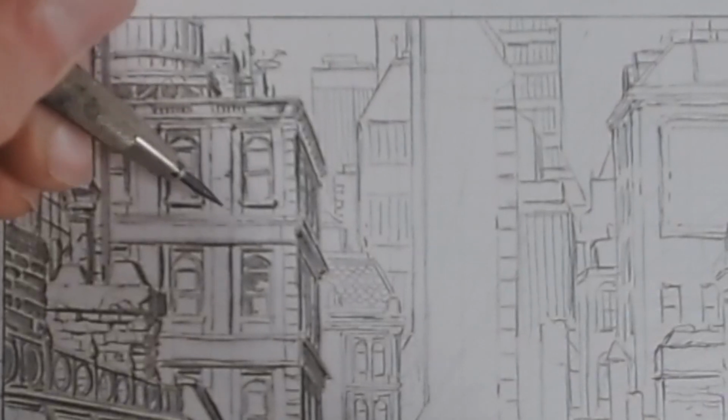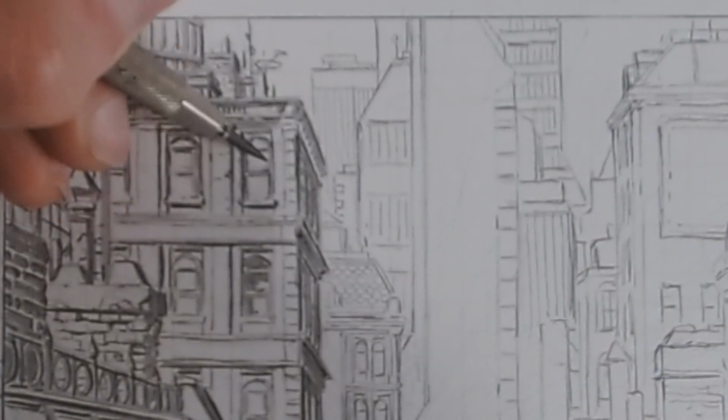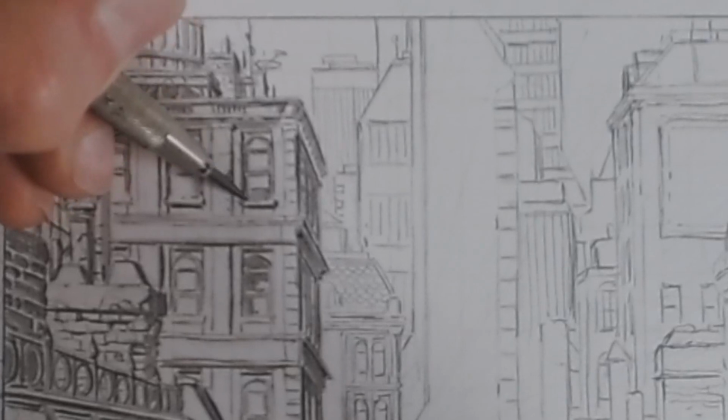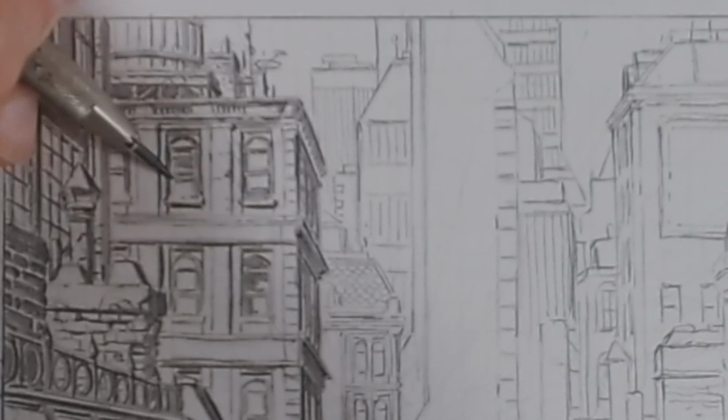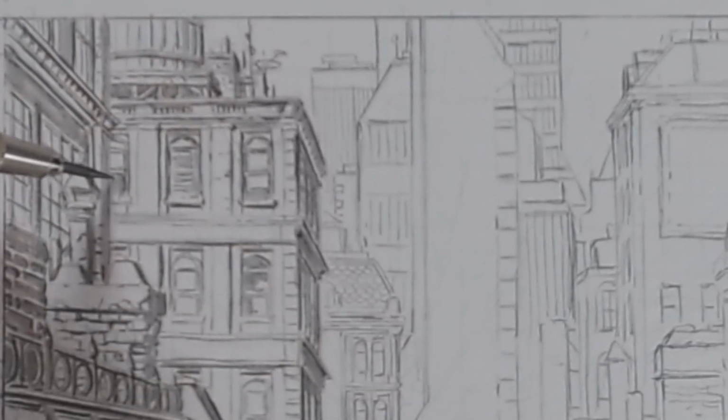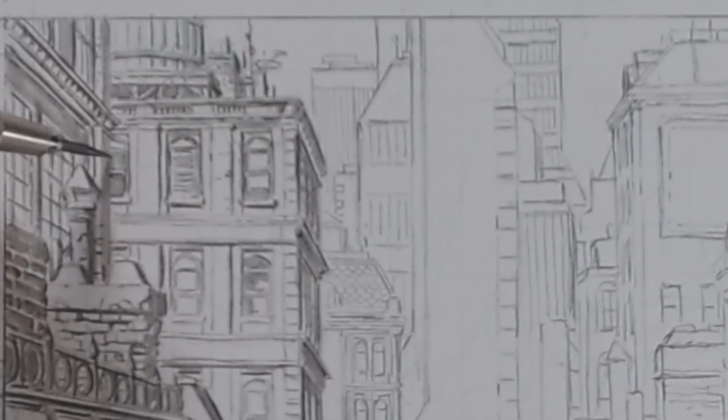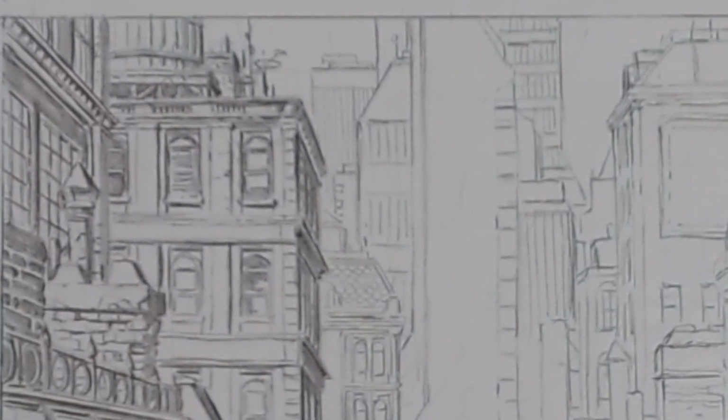I'm adding a little bit of crack detail on the stonework between the windows, and then just cleaning up some of my lines and making sure that all my shapes make sense. Venetian blinds in that one. This one I'm going dark. I really want to change it up and not have every window be exactly the same.